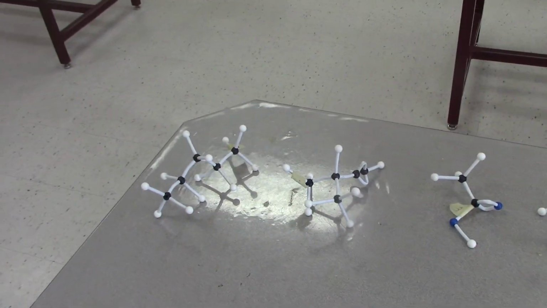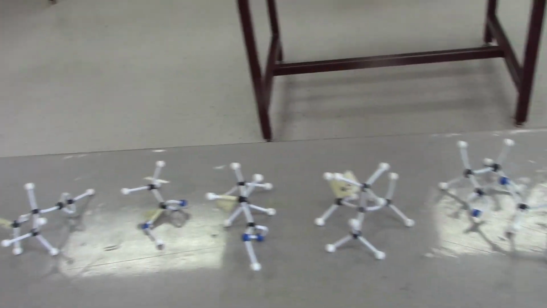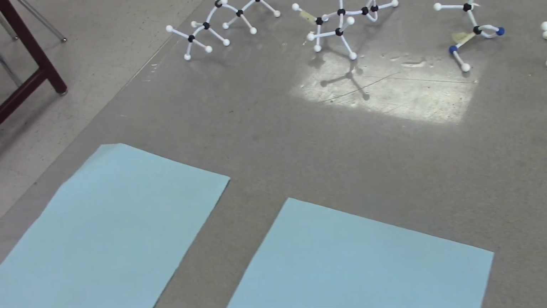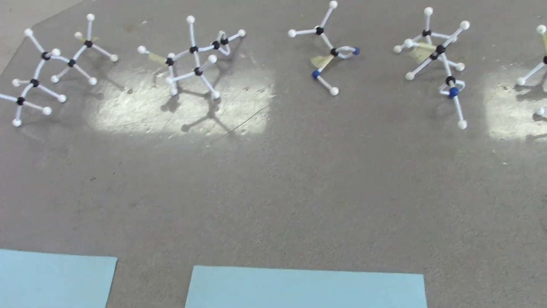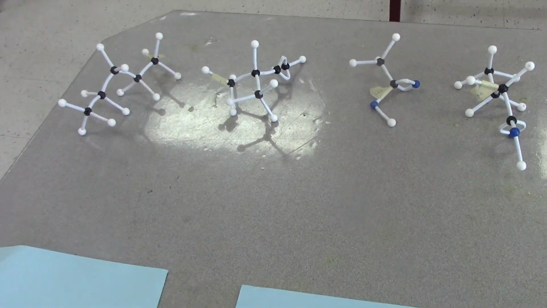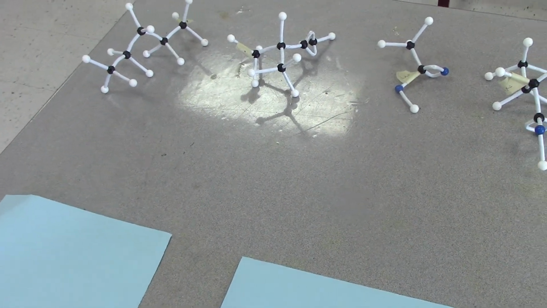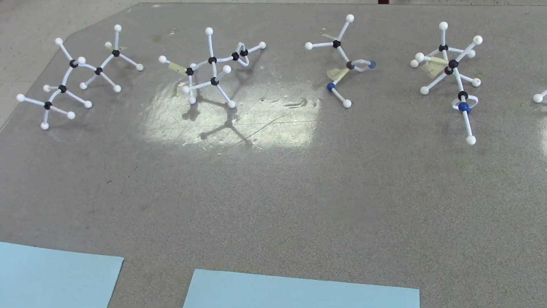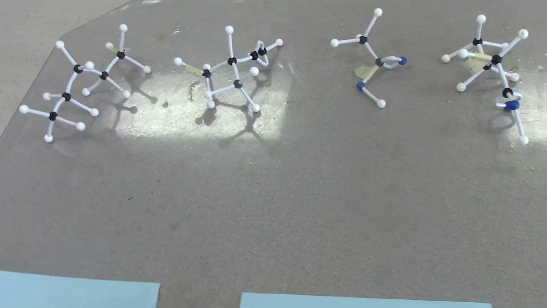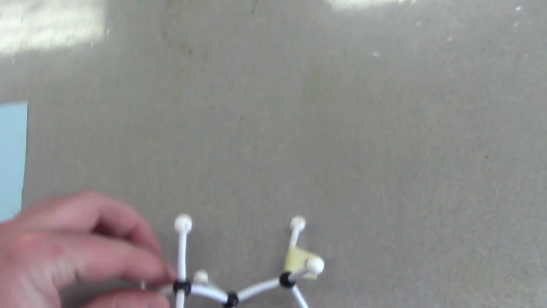So I'm gonna go through these 1, 2, 3, 4, 5, 6, 7, 8, 9, 10, and I'm gonna hold them up for a little bit, kind of move them around, and then you can pause the video as you need to and name it. Number your sheet 1 through 10, and then when you're done, submit it, and then I'll mark it. So this is number 1.